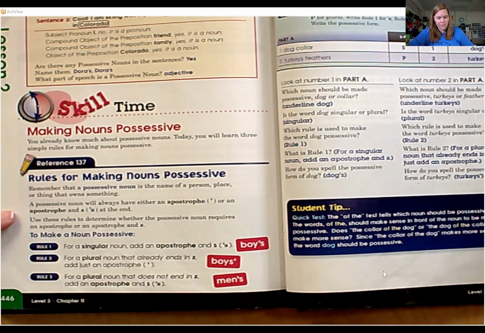Remember that a possessive noun is the name of a person, place, or thing that owns something. A possessive noun will always have either an apostrophe or an apostrophe and S at the end. Use these rules to determine whether the possessive noun requires an apostrophe or an apostrophe and S.